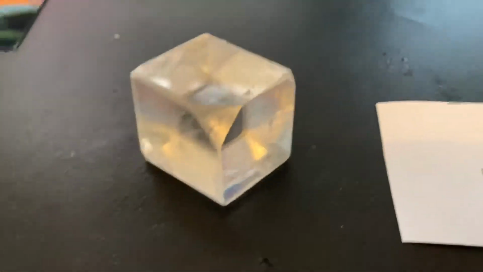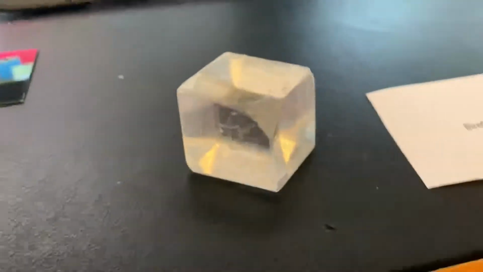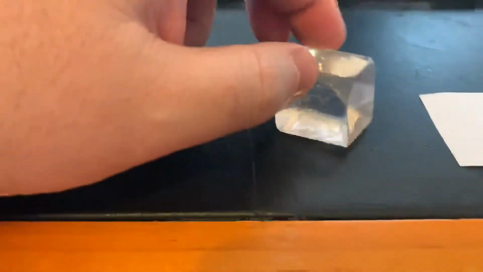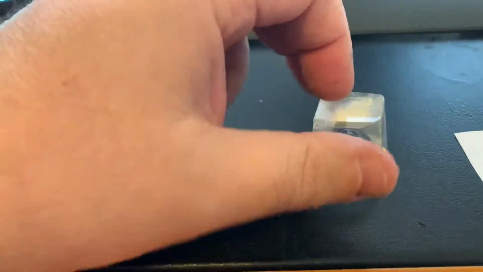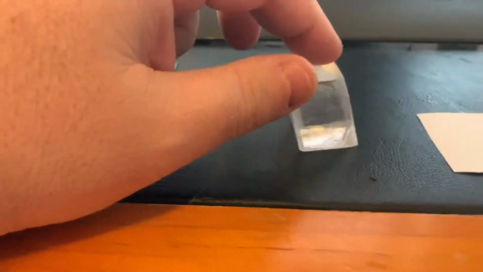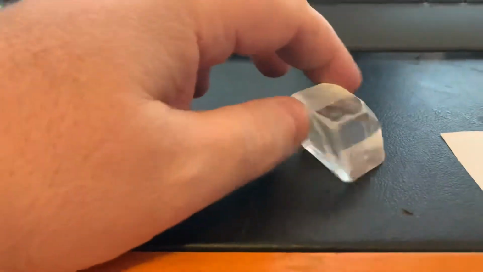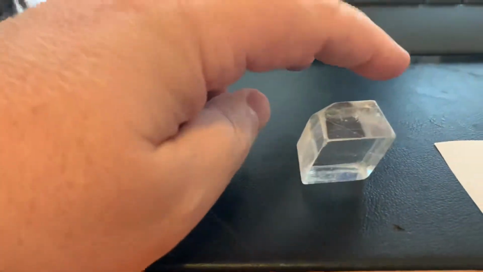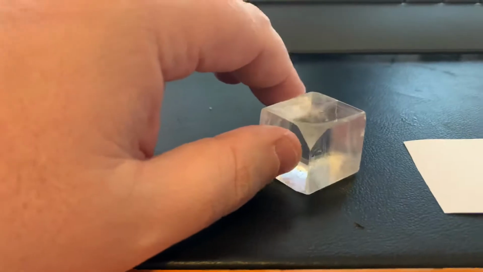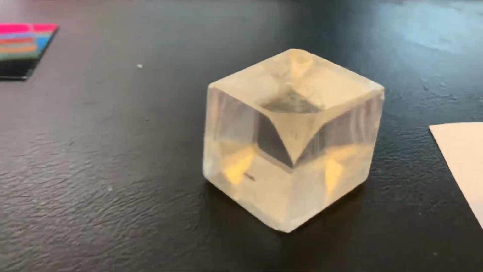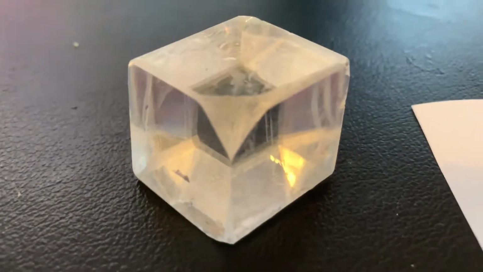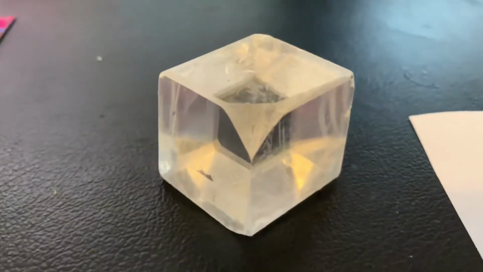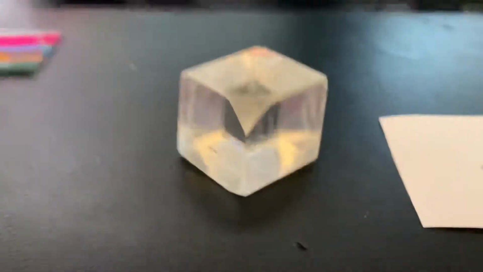I'm lucky that I have one of my own, and I don't know how well you can see it, but it is a rhombohedral object. You can see that there are parallelograms on opposing faces, and it's like a cube that's been pushed over on one corner, and that corner has been chamfered, and you can see it here. This is to identify what we call the optic axis of the crystal.